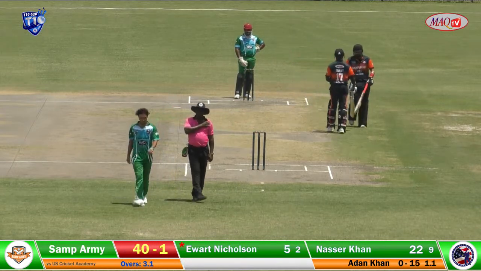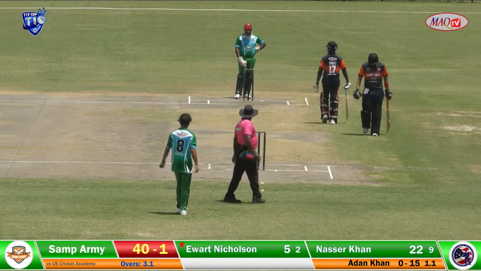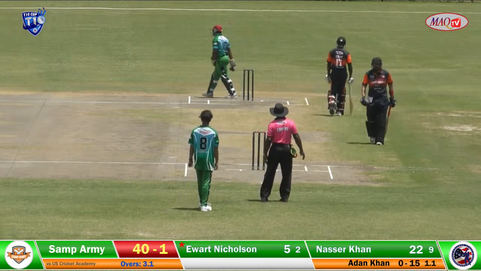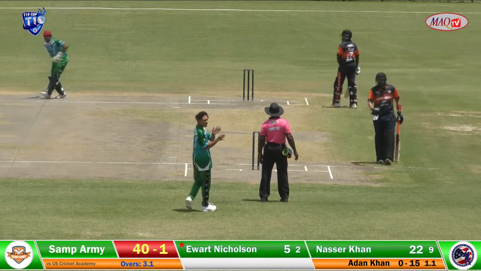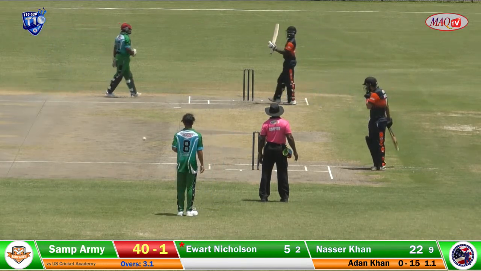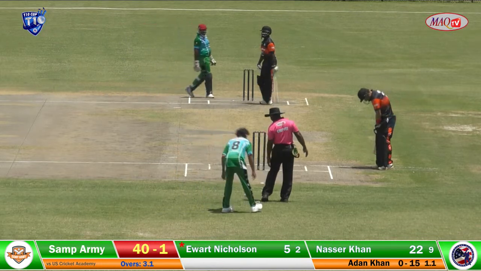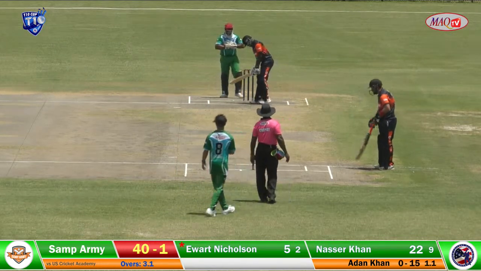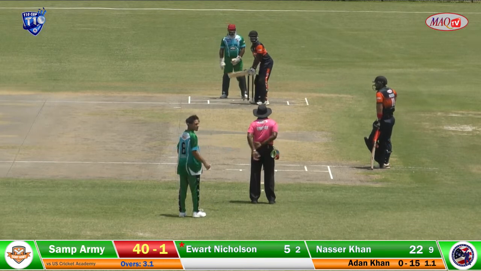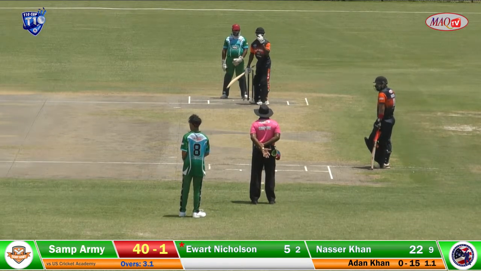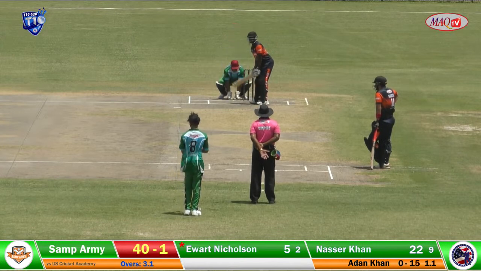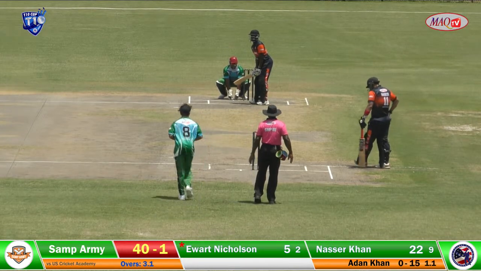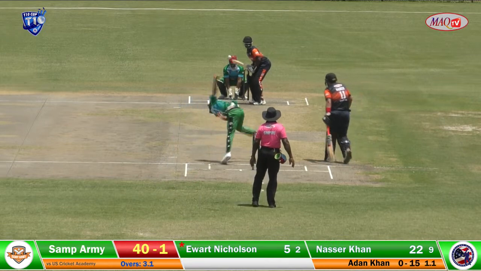So that peels away down to the boundary for 4. We have to say well played. He played it late, late cut if you want to say, to the left of the fielder there, the short third man position. Ewan Nicholson is a class act. You will see he has fallen out of favor with the national selectors back in Trinidad and Tobago, but he's here and he has been playing in the leagues around the world.